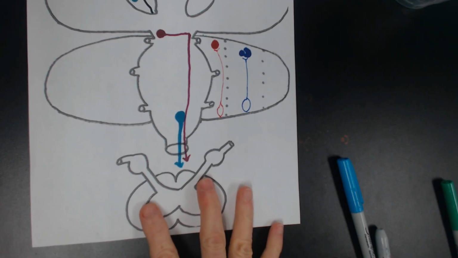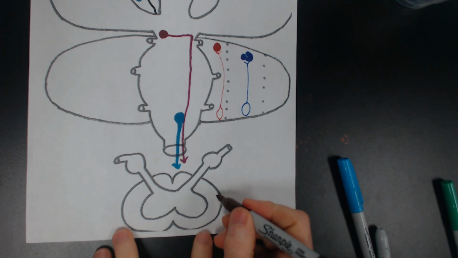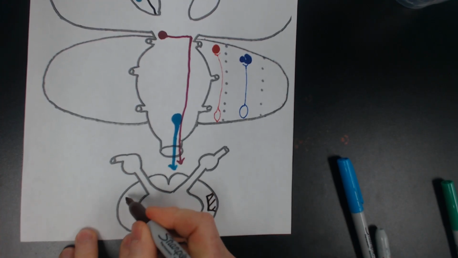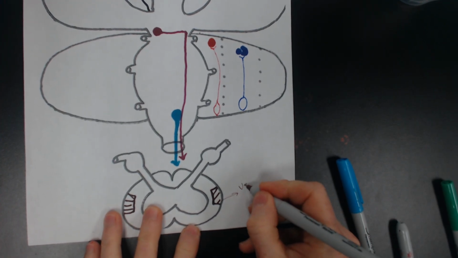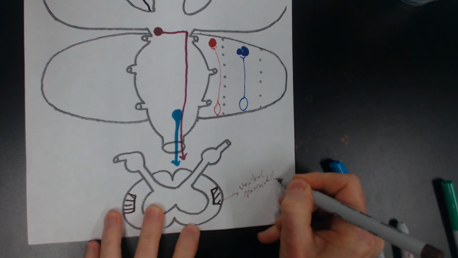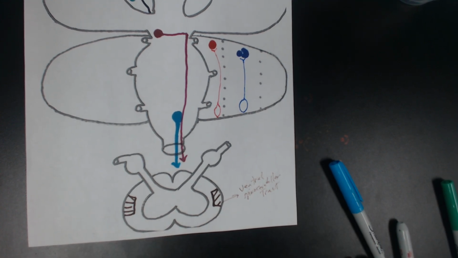Okay, and moving on down, looking at my cross section of the spinal cord, I'm going to draw in my ventral spinocerebellar tract, which is going to be here, just a little bit more ventral to the dorsal. Okay, so this is a different tract from the dorsal spinocerebellar tract, but it's one we've talked about. And then label it. This is my ventral spinocerebellar tract.